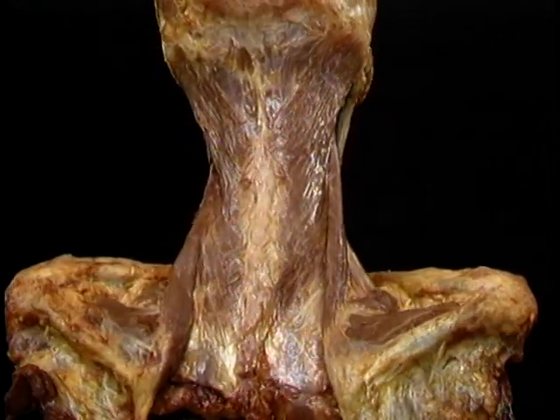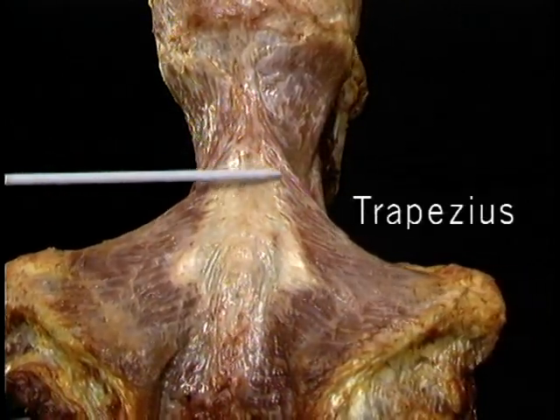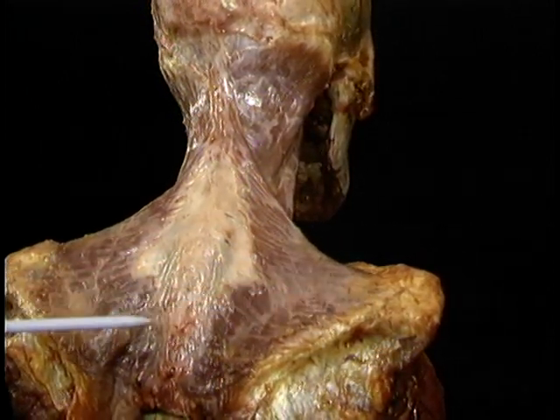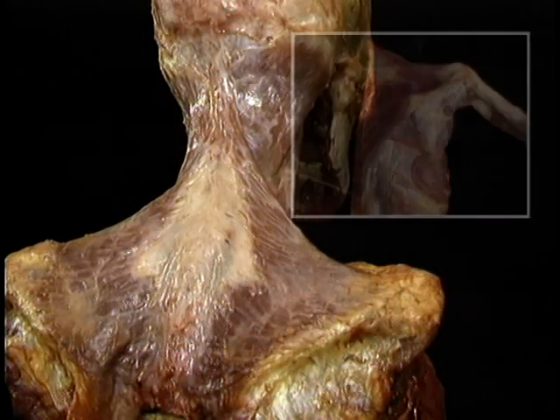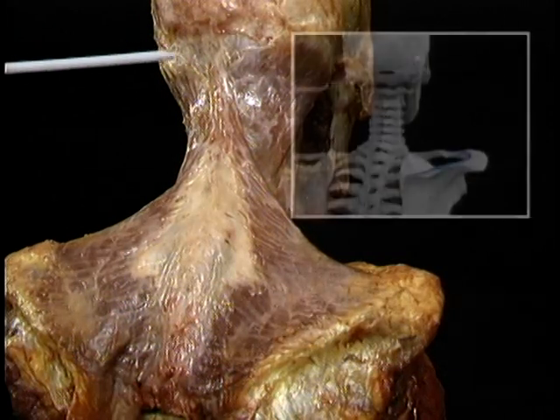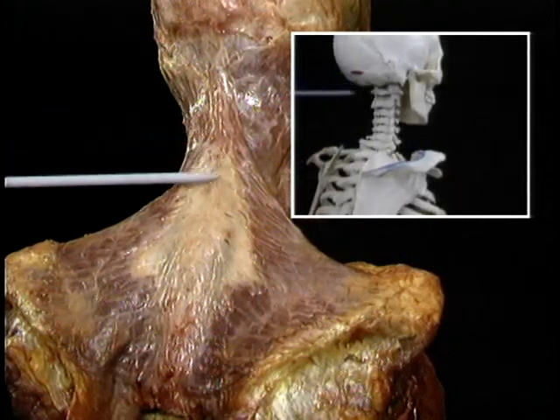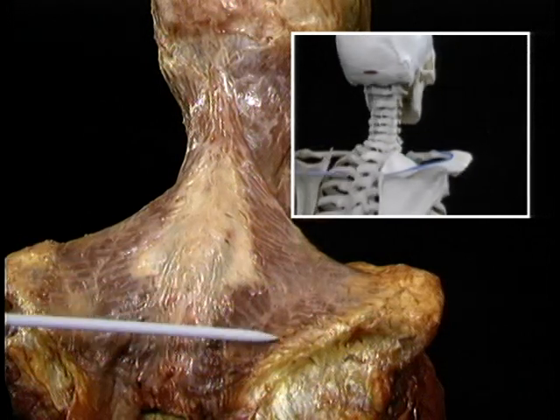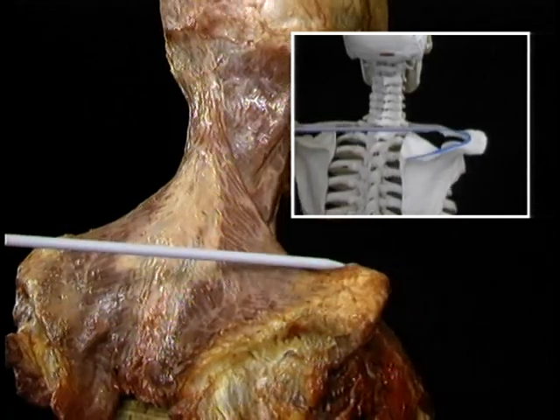Lastly, we'll add trapezius to the picture. Here's trapezius. Trapezius is a large and complex muscle. As shown in volume 1, its lower part extends all the way down to T12. Here we're concerned only with its upper part. The upper part of trapezius arises from the medial part of the superior nuchal line and from the nuchal ligament. Its fibers fan out downward and laterally to insert on the spine of the scapula, the acromion, and the lateral third of the clavicle.